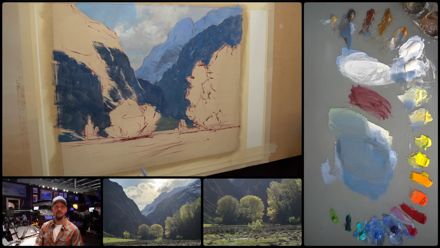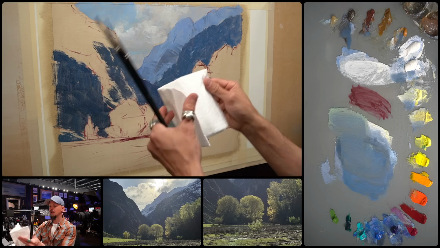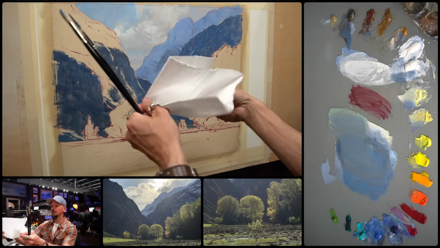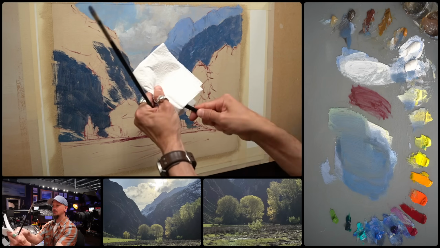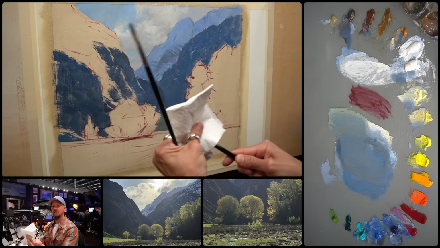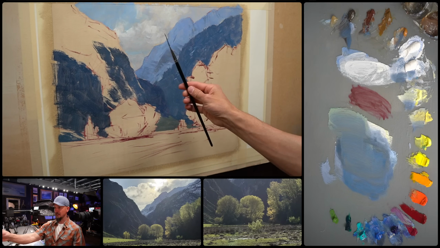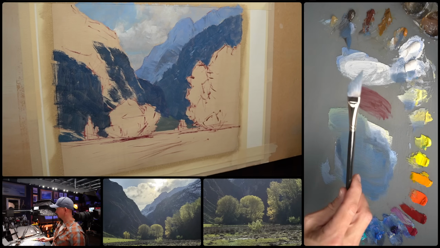Now, in my hand, I've got some paper towels. I just made a little booklet here. It's folded over again. I'm going to take my brush and wipe it off, just squeeze that paint out of those bristles. This will help me achieve cleaner color. Keeps things nice and clean, keeps that ferrule nice and clean, and the handle.